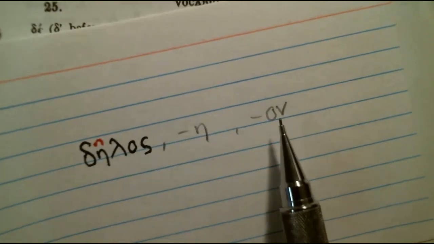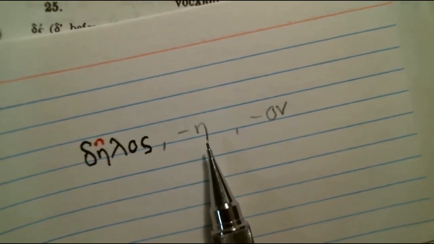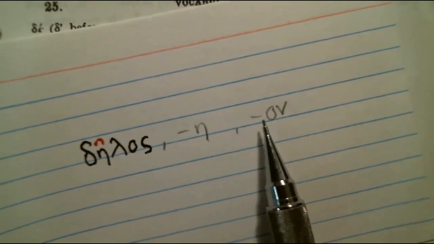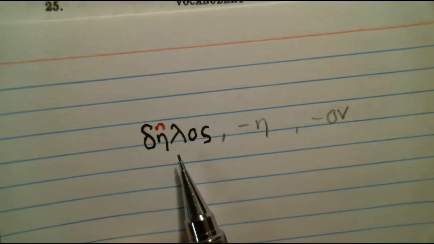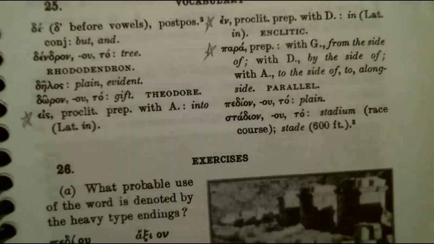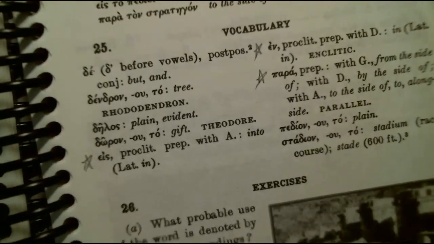I'm not asking you to do that right now because some words will have an alpha instead of an eta, and we've not talked about why that is so. So just leave enough space to add these feminine and neuter endings later. But just know that delos, or any word without a definite article in your vocab list right now, is an adjective. I hope that makes sense.